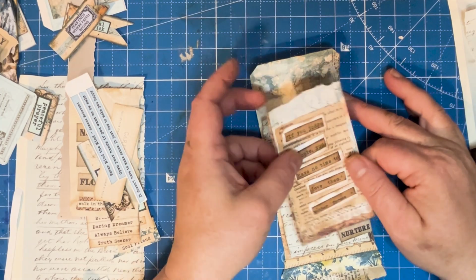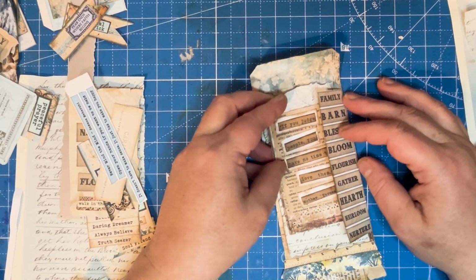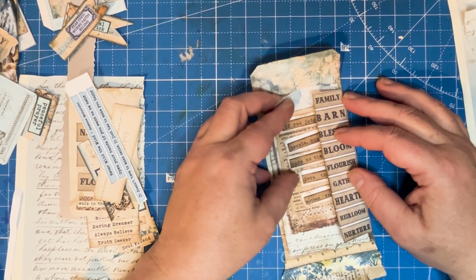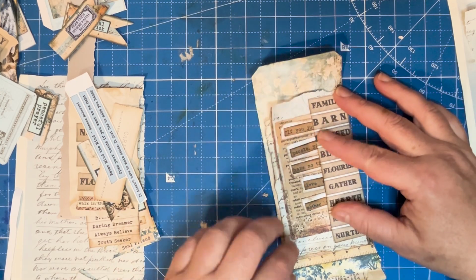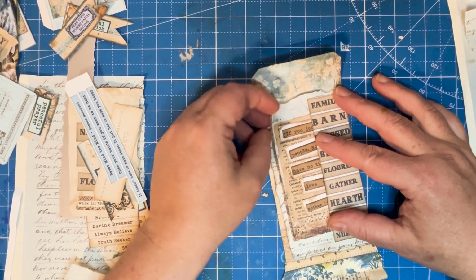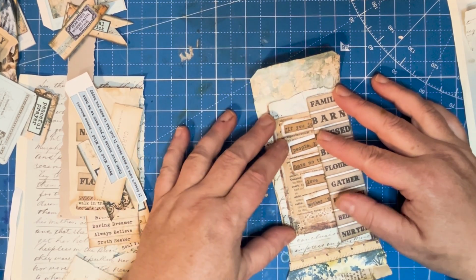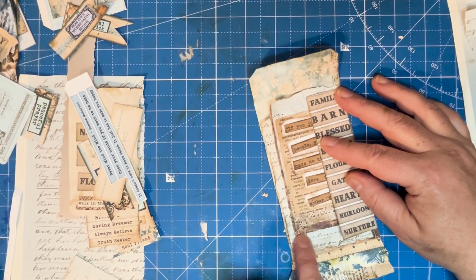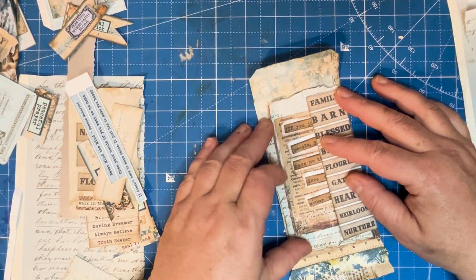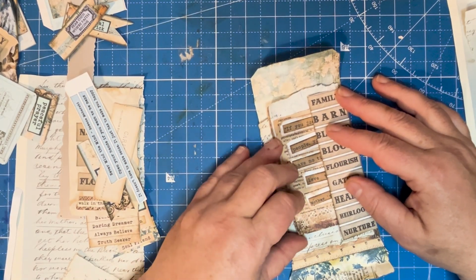Let's see what happens with this piece. And on this one, I'm paying attention to a couple of things. I'm paying attention to how these meet all down here, as well as on the side.